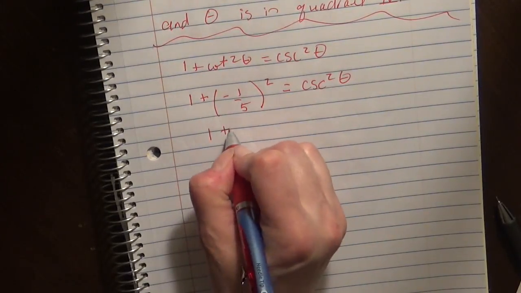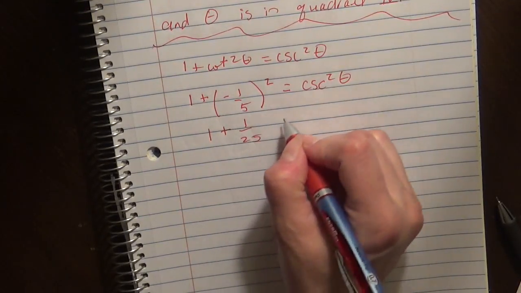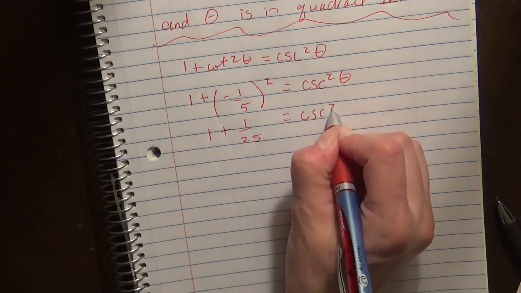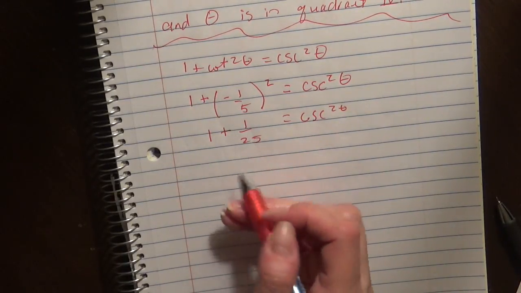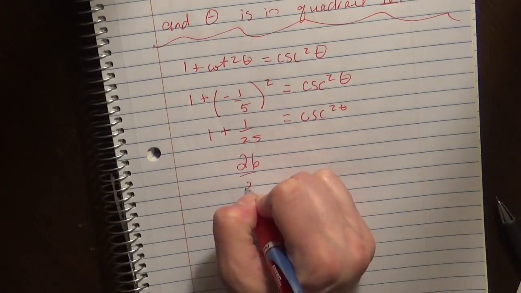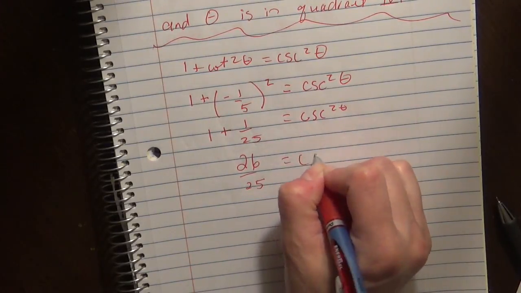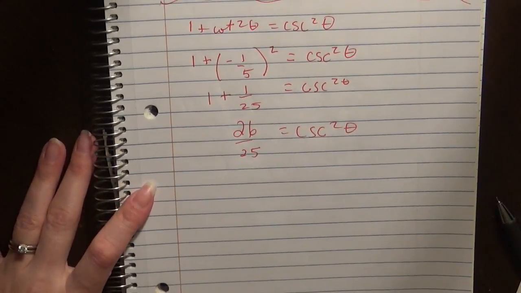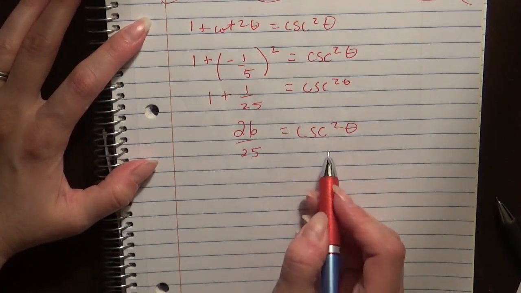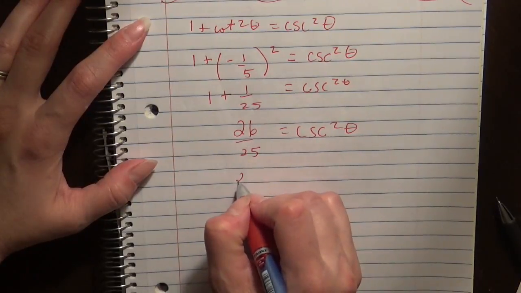So 1 plus 1 over 25 equals cosecant square. That's going to be 25 over 25 plus 1 over 25. That's 26 over 25. So that means that sine square is equal to the reciprocal, 25 over 26.